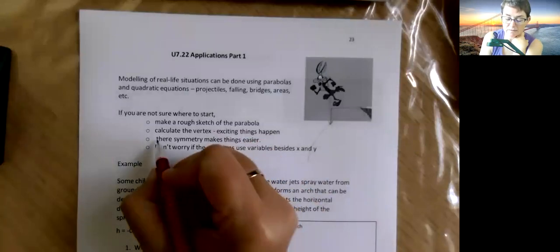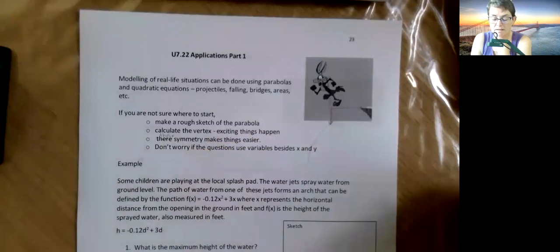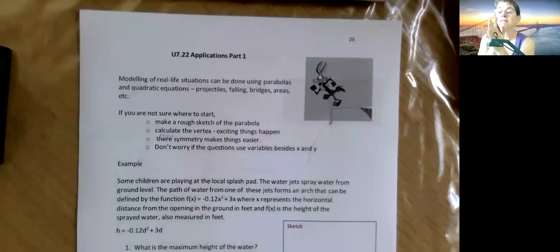Oh, my bad. Wrong one. That one. Symmetry makes things easier. So if you know how long it takes to get to the maximum, if to get to the maximum something took 3 seconds, it's going to take 3 seconds to get back to where the ground level was because of symmetry.